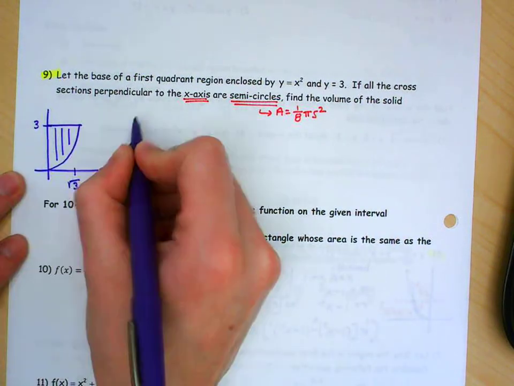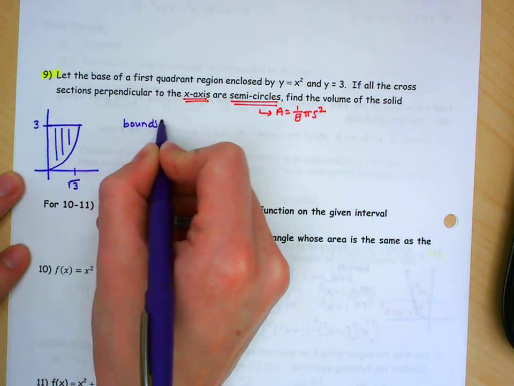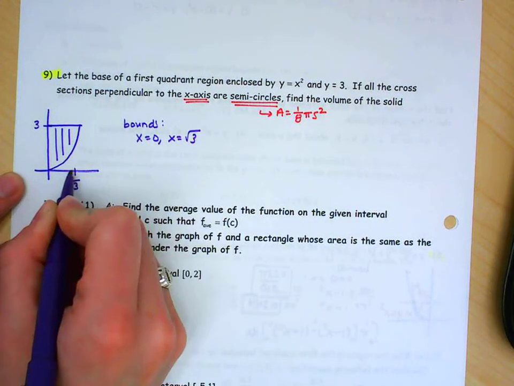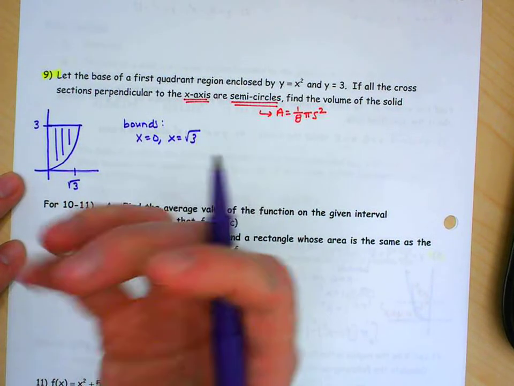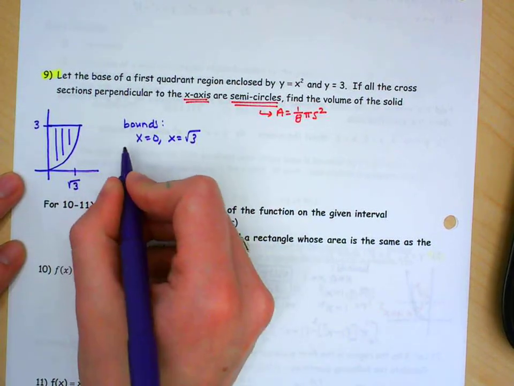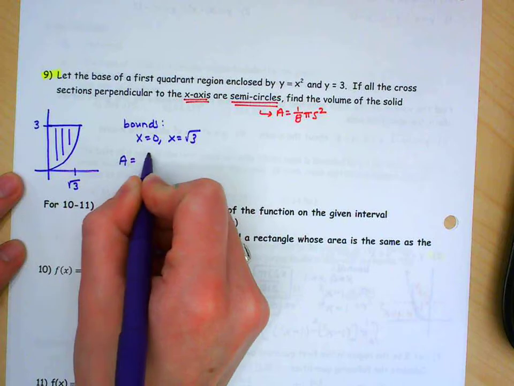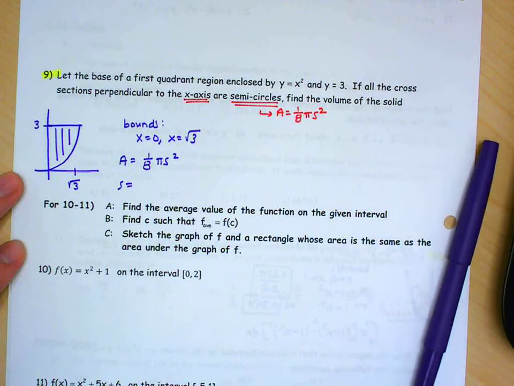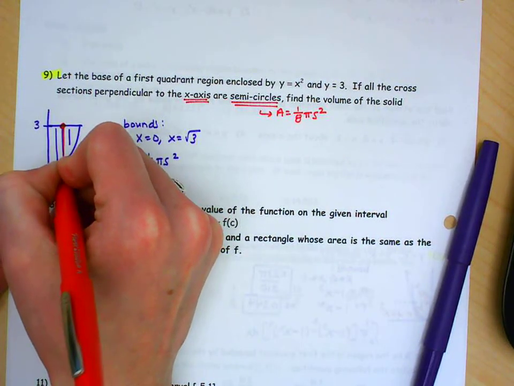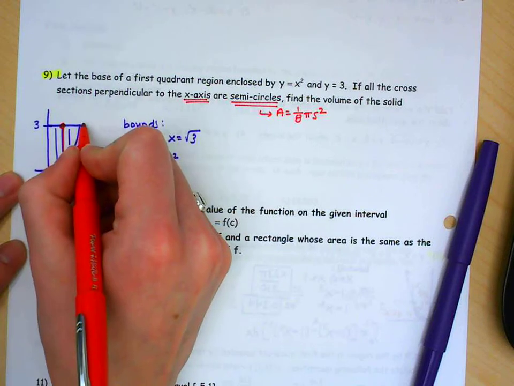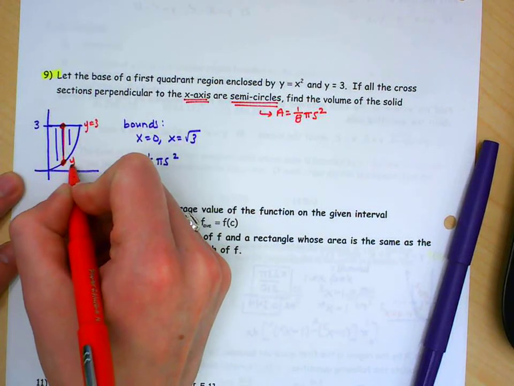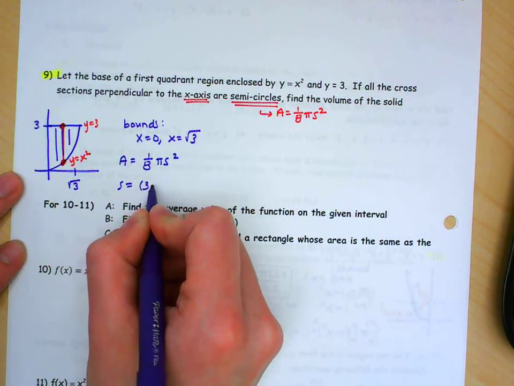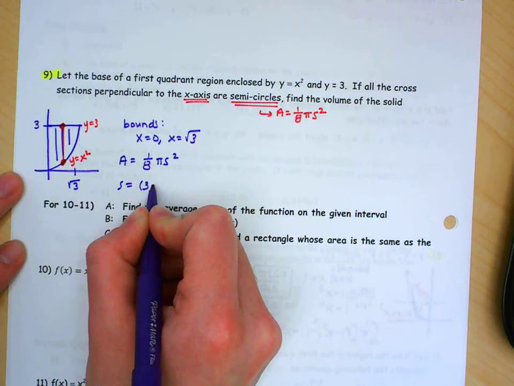Okay, so let's go through. So that's step 1, draw a picture. Step 2 is to find my bounds. Well, my bounds are going to be from x equals 0 to x equals root 3, because remember, we're moving along the x-axis. Because I'm doing cross sections, we're going to integrate the area of a cross section. My formula for area, we already said, is 1/8 pi side squared. I need to know what a side is, and remember, a side is the distance from the top to the bottom of my area. This top thing is y equals 3. This function is y equals x squared. If I want the distance between the two, I take a difference. So it's going to be 3 minus x squared.